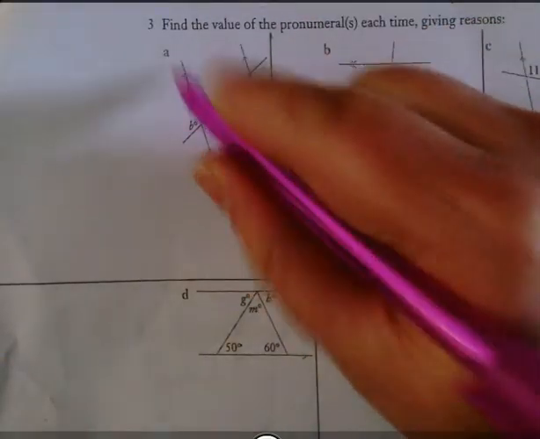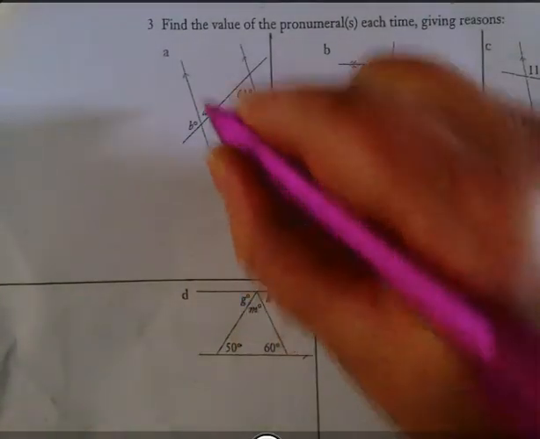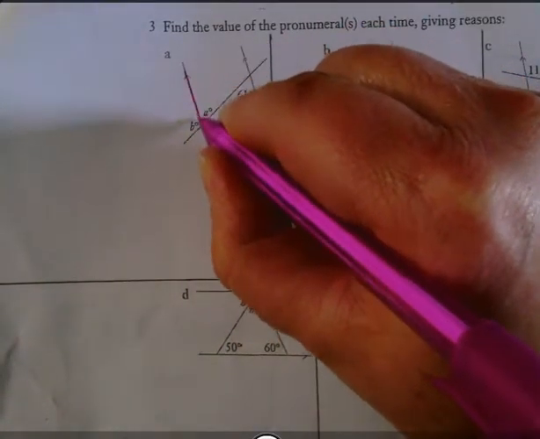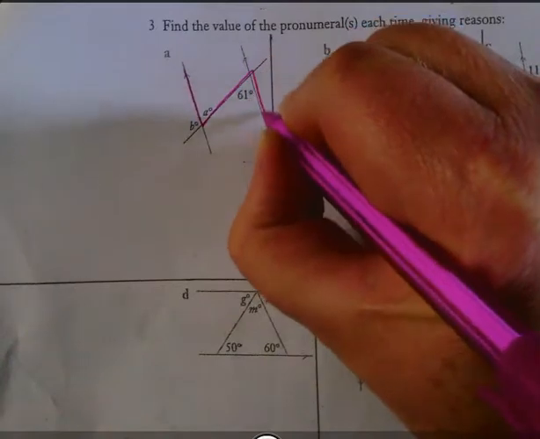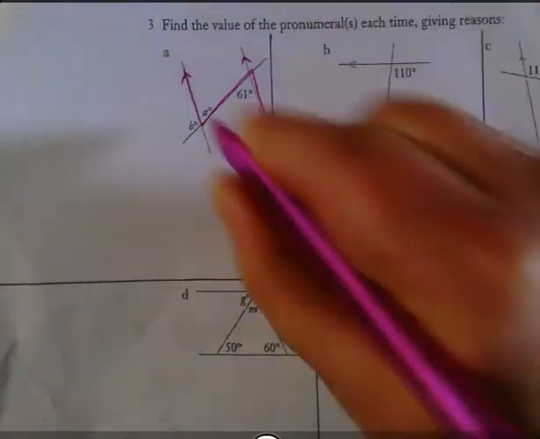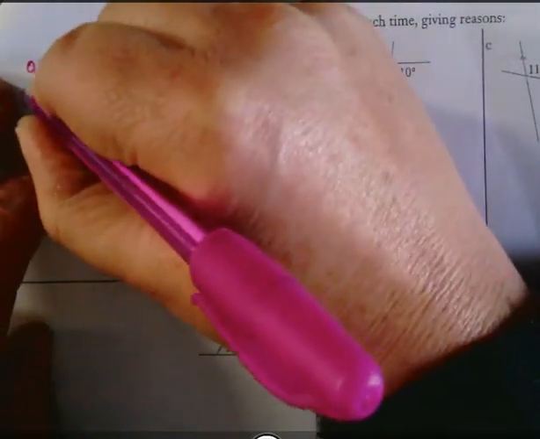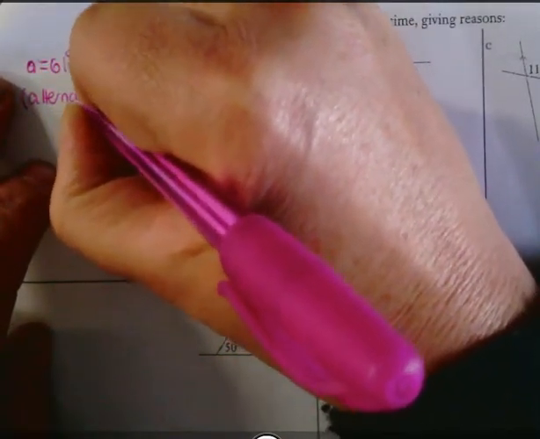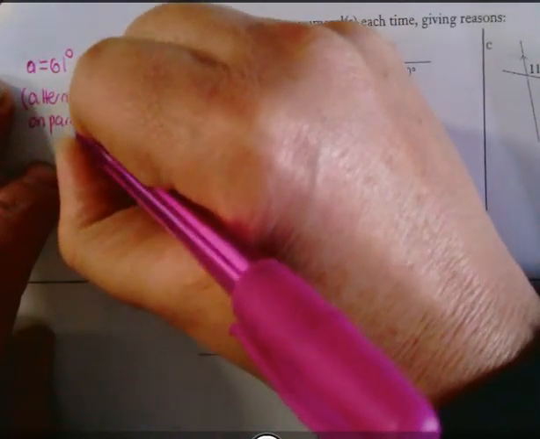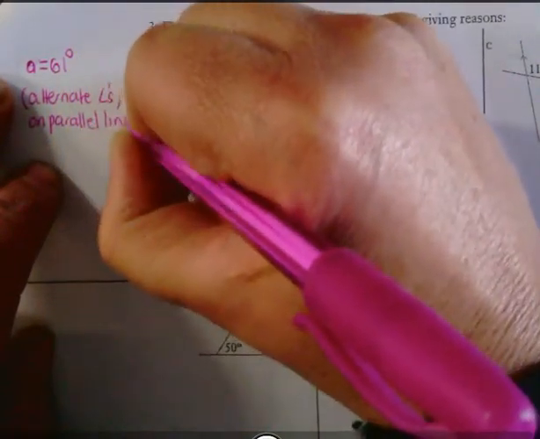Okay, these are worked solutions to the worksheet given to you for homework. First one, we did do this one on the board, but I'll just go through it again. Find the value of the pronumerals, giving reasons. We can see that we have parallel lines here, and that A is alternate with 61, so A equals 61 degrees, and we've got alternate angles on parallel lines. So you can write "on parallel lines", or you can put the parallel symbol.